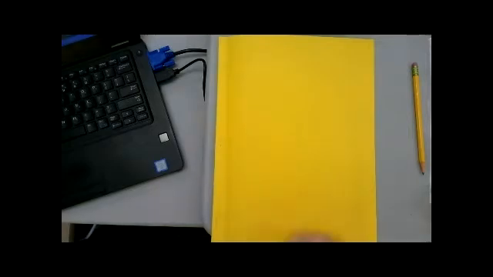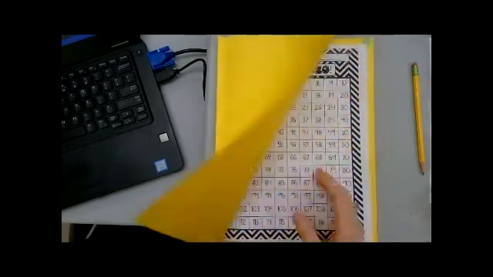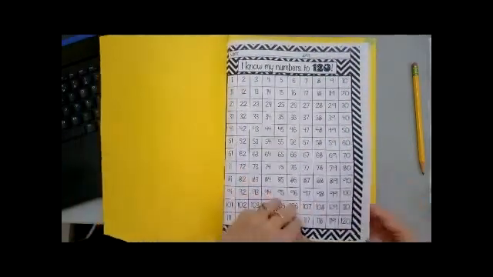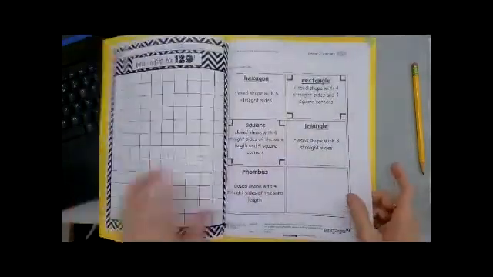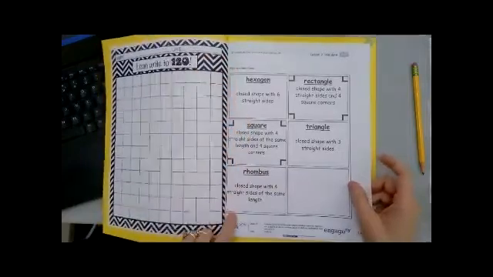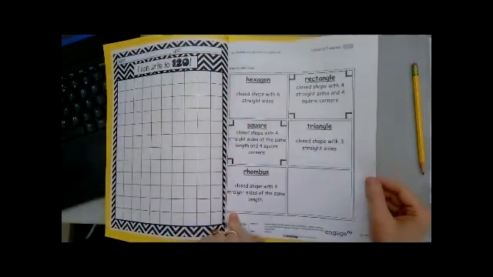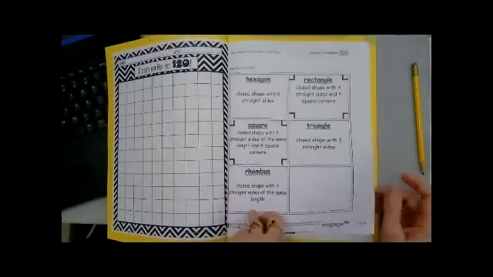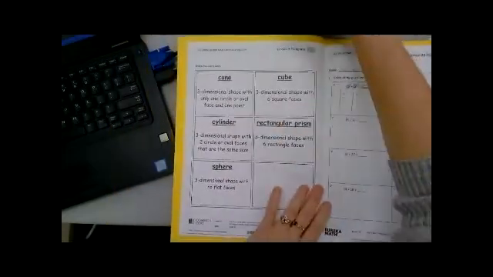Okay, so I want everyone to have their yellow math workbook. I want you to turn over to your 120 chart, and then I want you to turn over one more, okay? You will see the attributes of shapes that we studied earlier this week. But I want you to turn over your page one more, and look at the back side. Okay, let me go ahead and increase this.